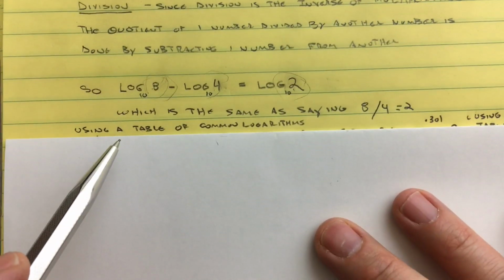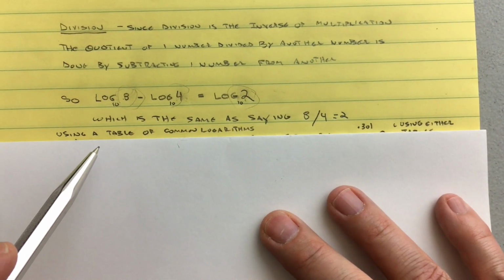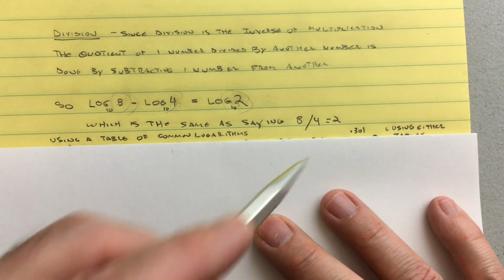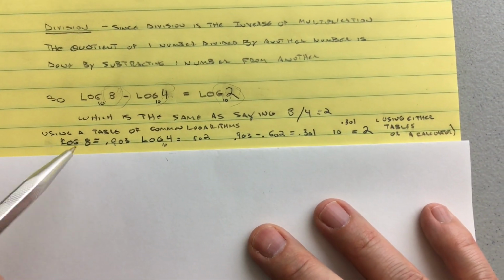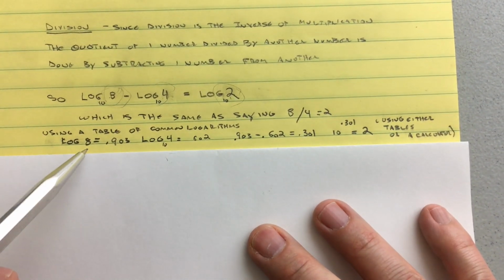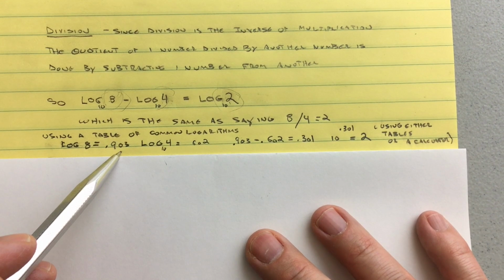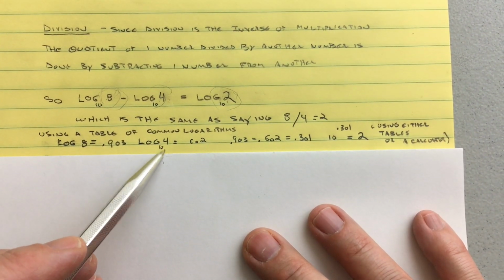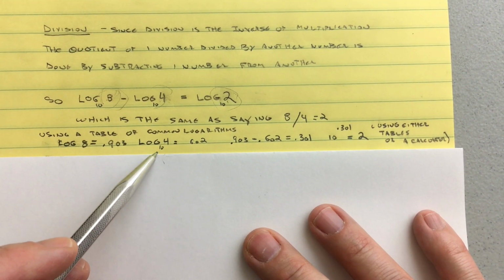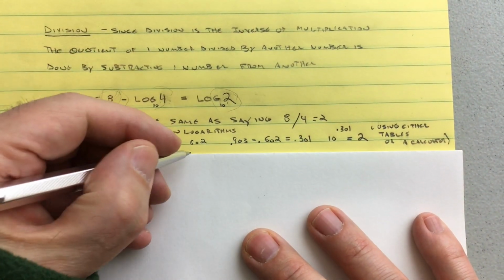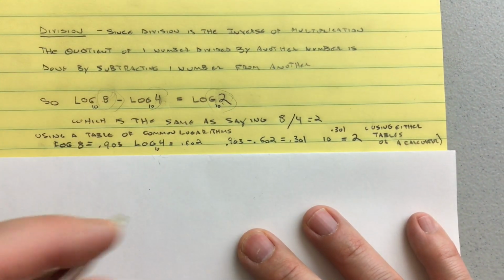So what we're going to do now is go back and do everything opposite of what we did before. We know from our table that the log of 8 is 0.903. We know from our table that the log of 4 base 10 is 0.602.